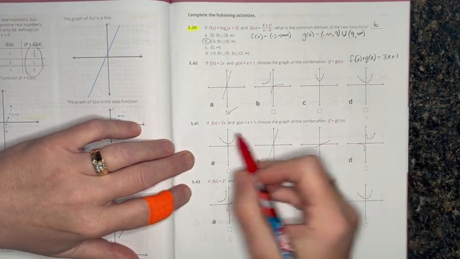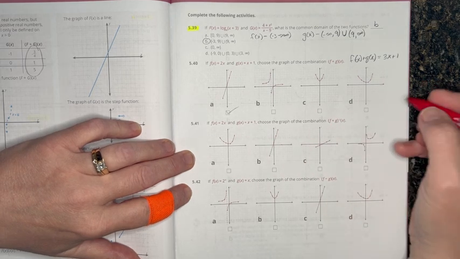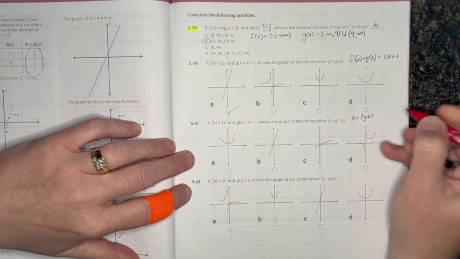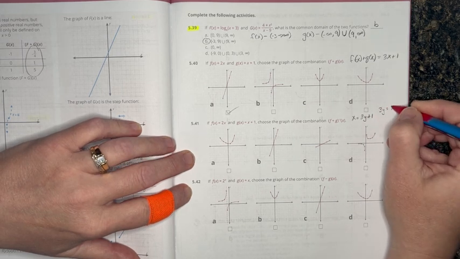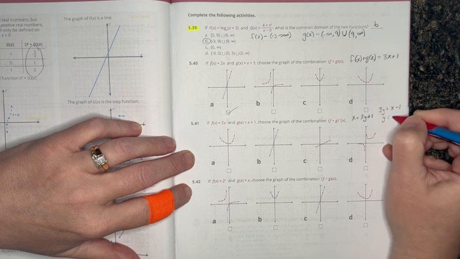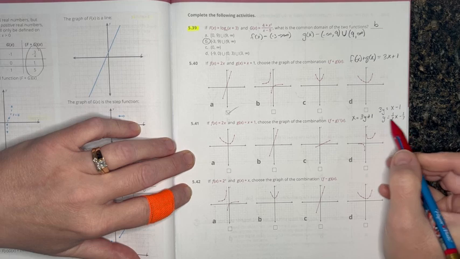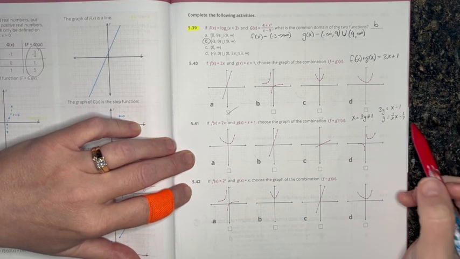Now they want the inverse. Same two things. We're still adding them, but they want the inverse. So the inverse would be x equals 3y plus 1. So 3y would equal x minus 1. Y would equal 1/3 x minus 1/3. All we did was switch the x and y and then solve for y again.